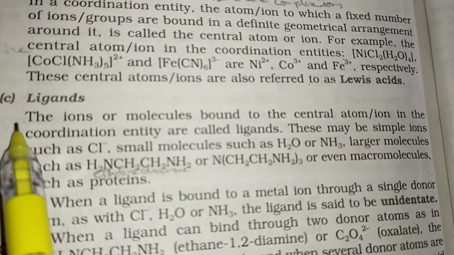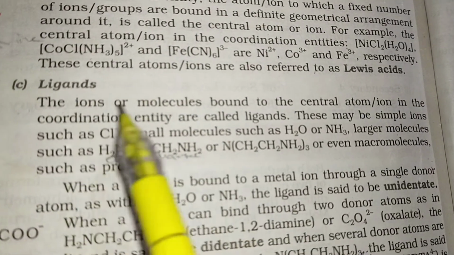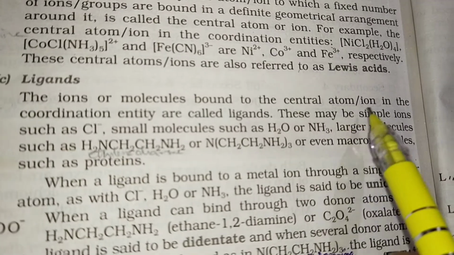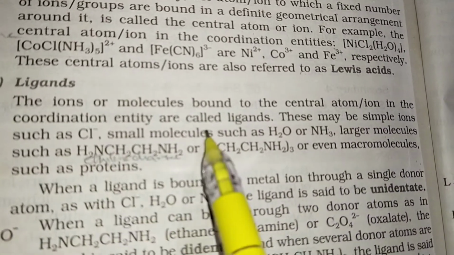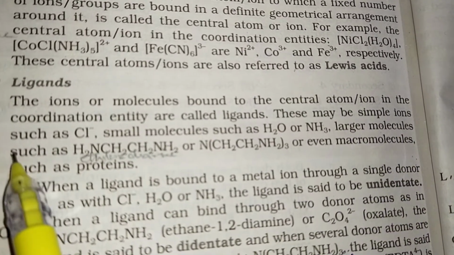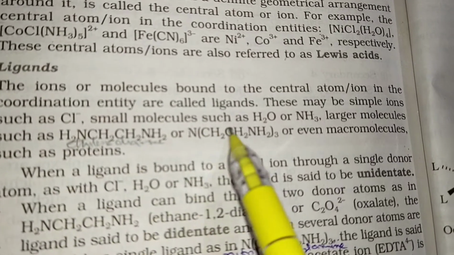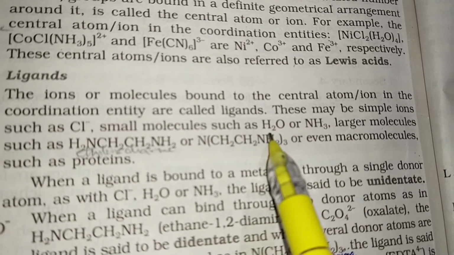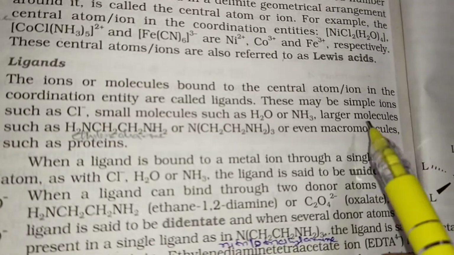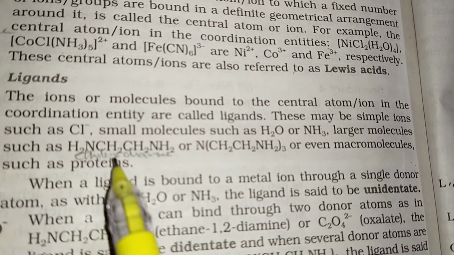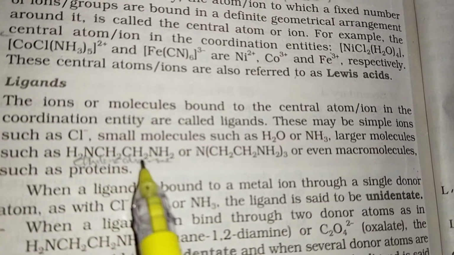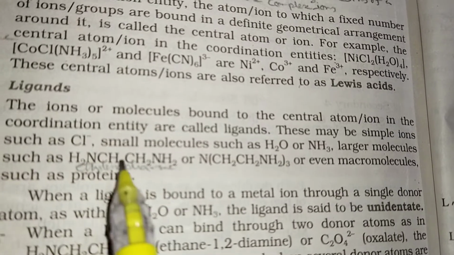The next one is ligands. What are ligands? The ions or molecules bound to the central atom or ion in the coordination entity are called ligands. These may be simple ions such as Cl-, small molecules such as H2O or NH3. It can be a molecule or an ion. Larger molecules such as NH2CH2CH2NH2, that means ethylene diamine.